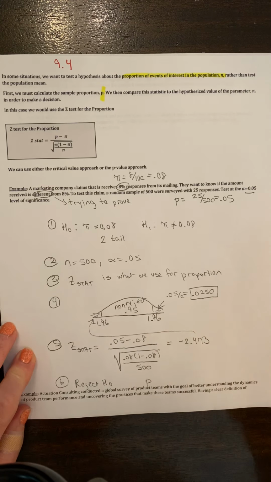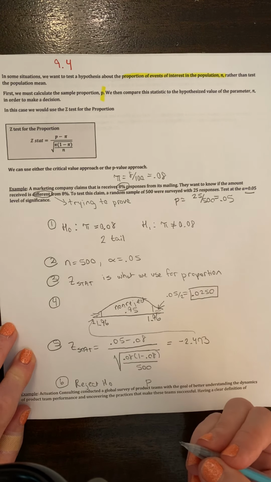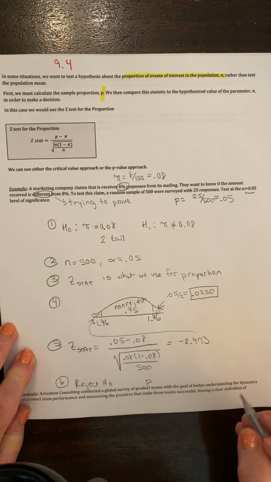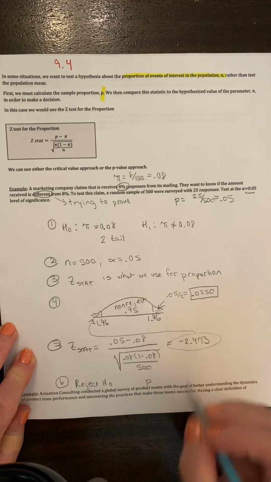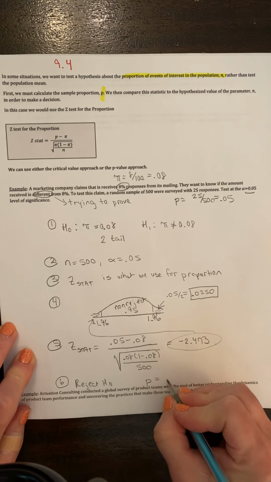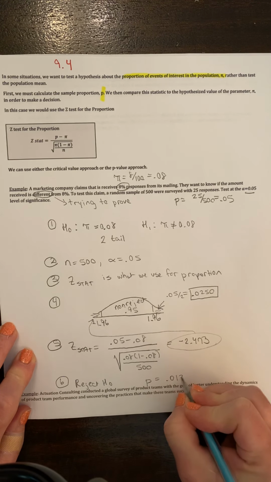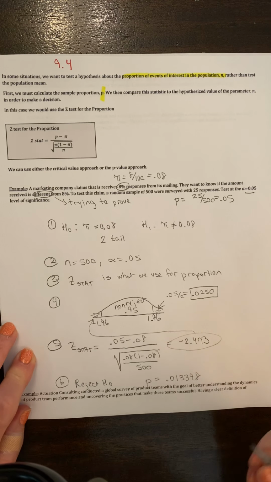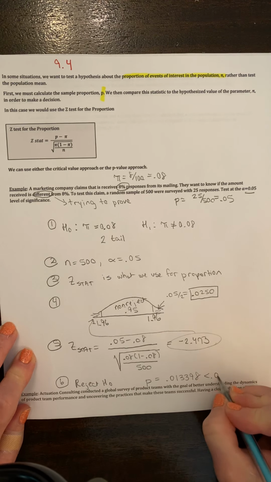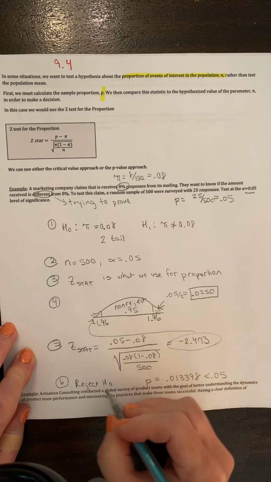Now you can also find P using the calculator I provided in the module. Just use your Z calculator, click on two-tail test, and of course 0.05. And this goes in the calculator. We put what we found for Z-stat, and you should get a P-score of 0.013398, which is low because it's less than 0.05, so H0 must go.